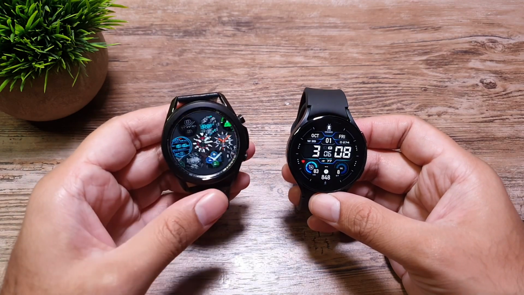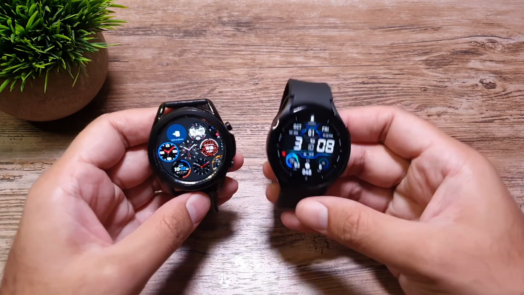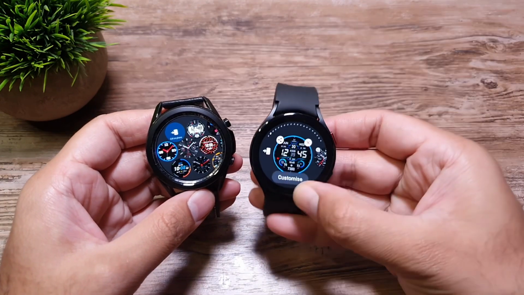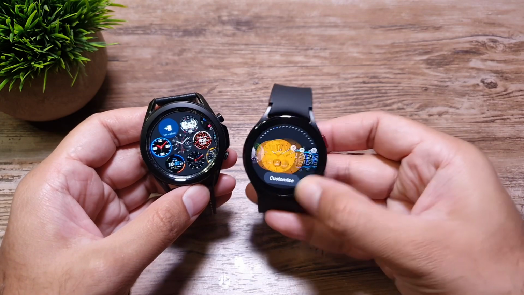On Tizen OS Galaxy Watch, you will long press on the watch face and then you can rotate quickly to view multiple watch faces at the same time. Sadly, this feature is now gone on Wear OS Galaxy Watch 4, so you can long press to go through the watch faces, but you can try rotating the bezel quickly and it won't work.